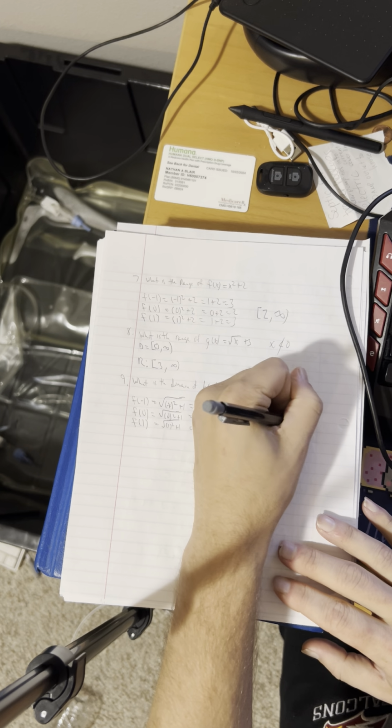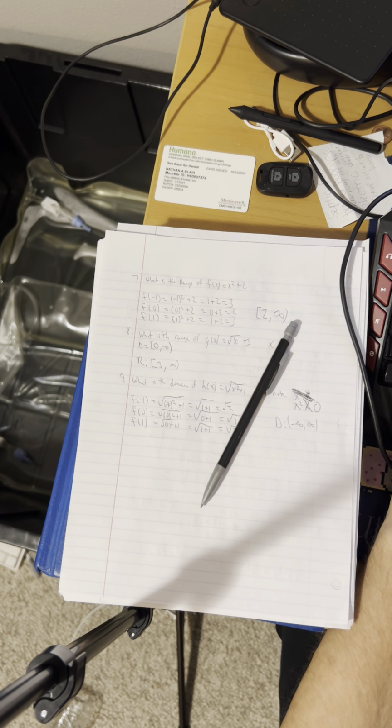Negative infinity to infinity. All x values, yeah. Let me just double check that. Okay.